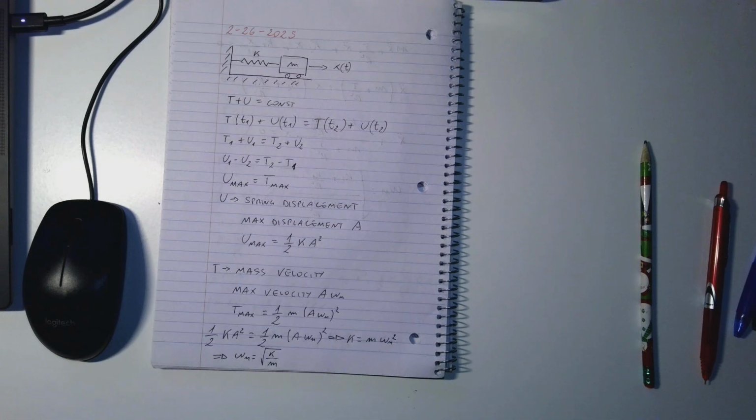Which is exactly what we were expecting, because before, when we were looking at the natural frequency, this is what we found for, remember, the undamped single degree of freedom system. Make sense?